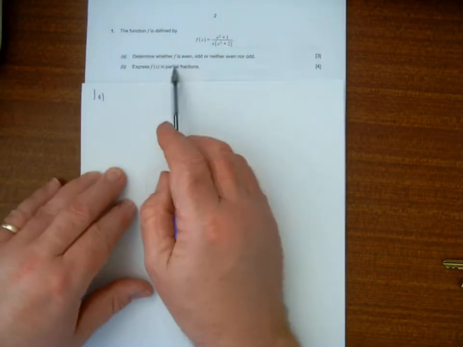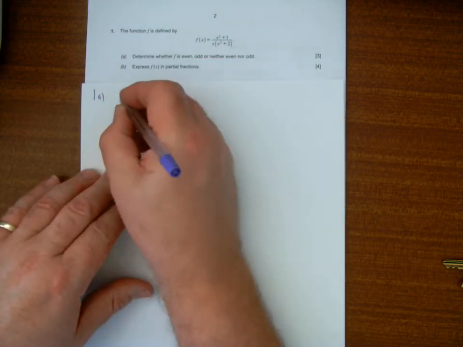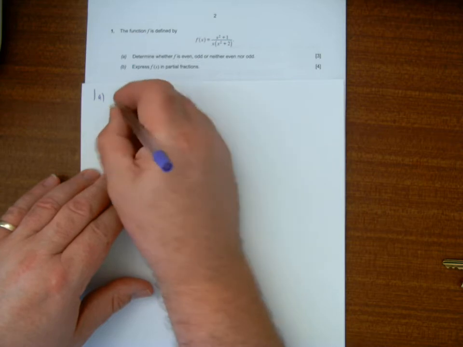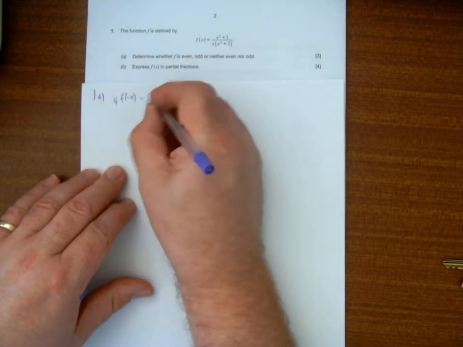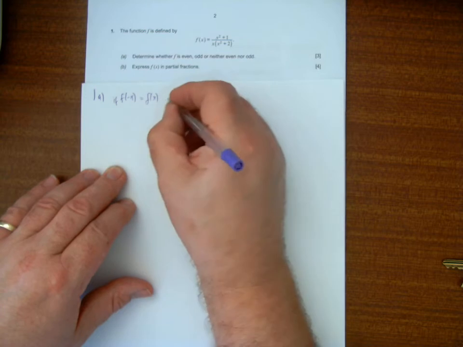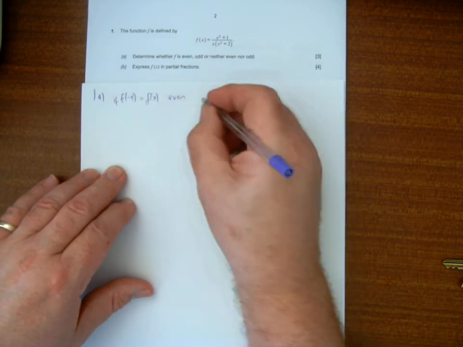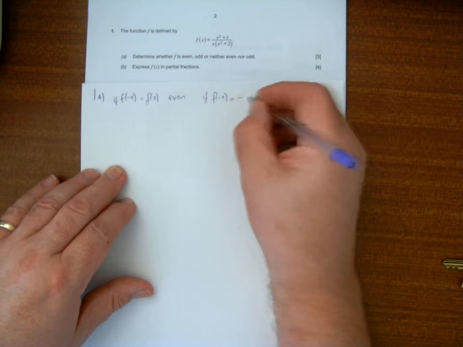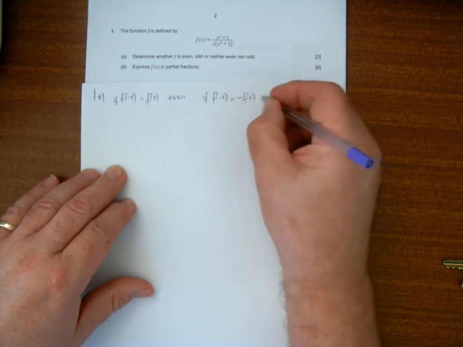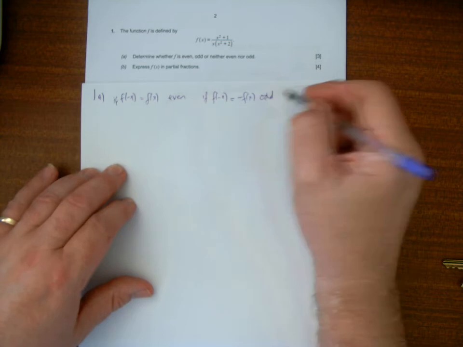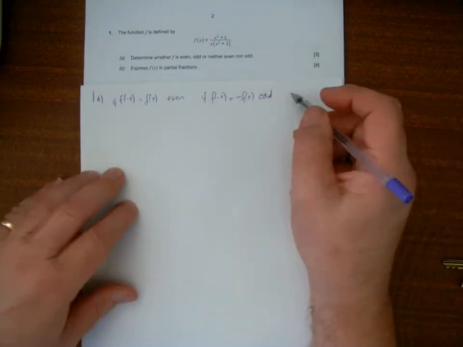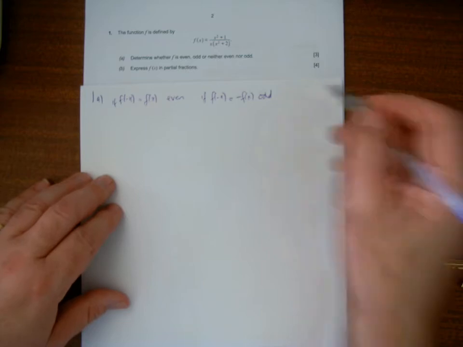I want to determine whether f is even, odd, or neither. So what I need to work out first of all is f of minus x. What I know is if f of minus x equals f of x, that's an even function. If f of minus x is equal to minus f of x, that's an odd function. And if neither of those two conditions are satisfied, then it's neither odd nor even.